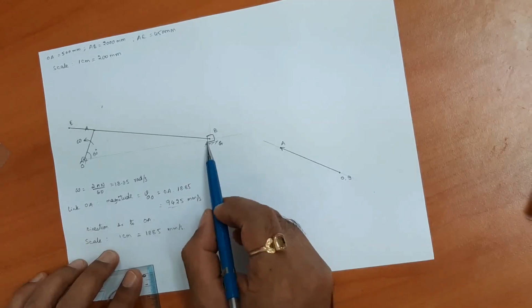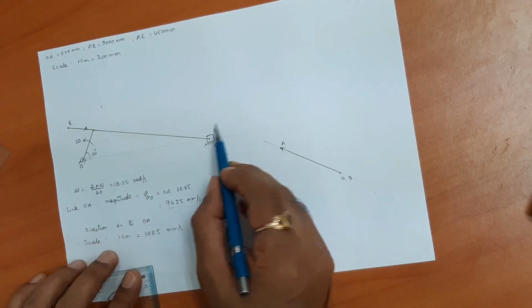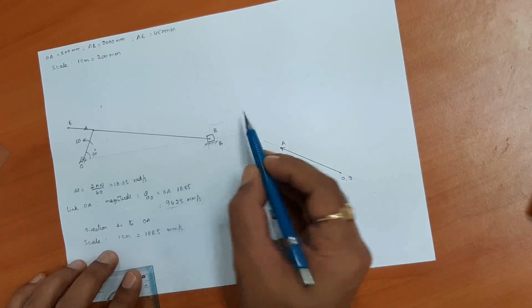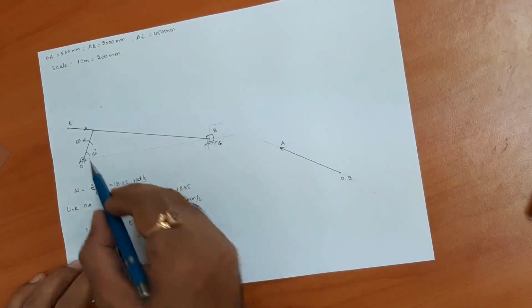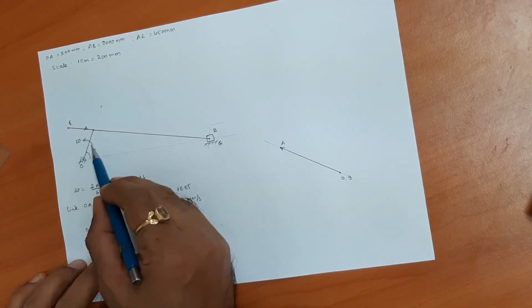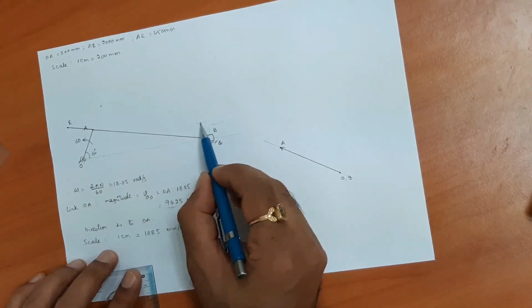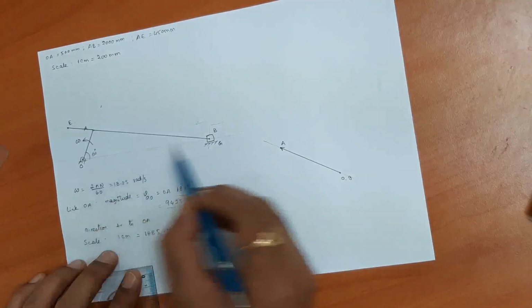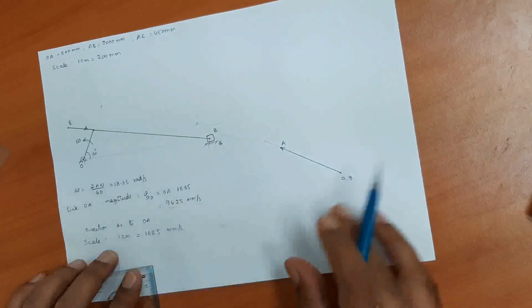We know that the slider will move in this horizontal direction. Now the crank is rotating counterclockwise, so it will move towards left.